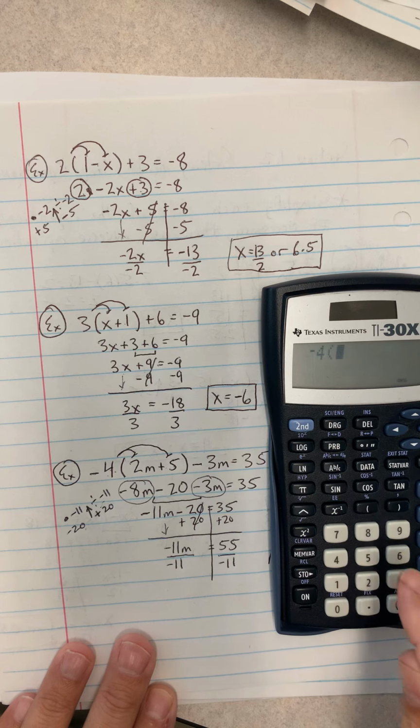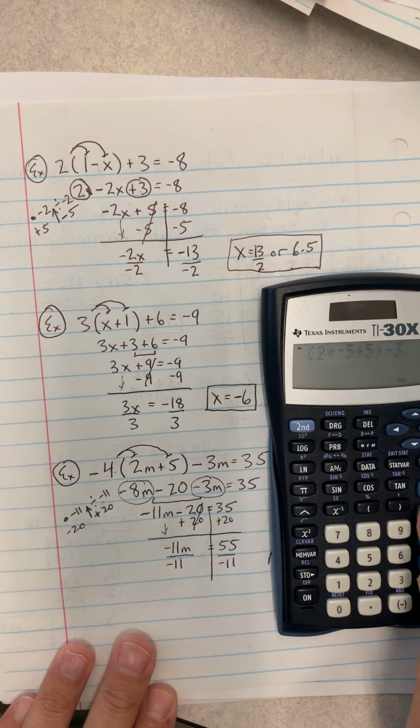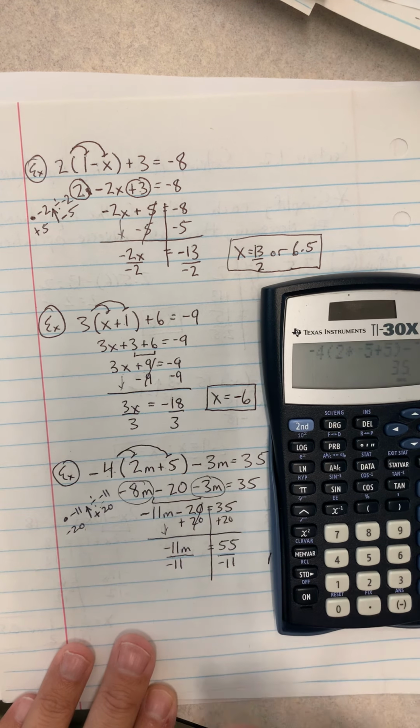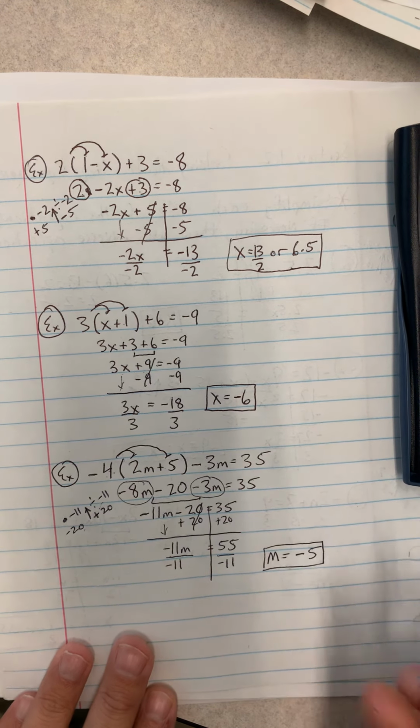And again, you can check it using your calculator. Negative 4 times the quantity, 2, and I've got times that negative 5 plus 5. I would close my parentheses. Subtract 3 times negative 5. I'm hoping when I hit enter, that equals 35. And it does. I checked it. I know it's correct. I box in my answer.